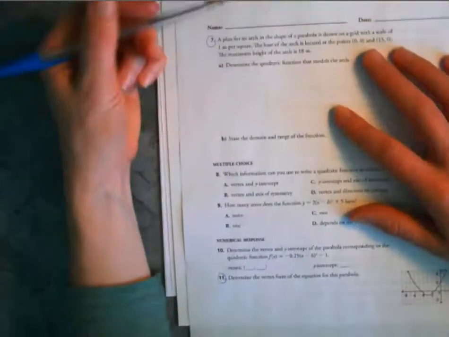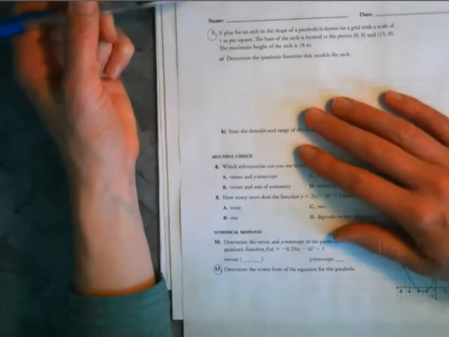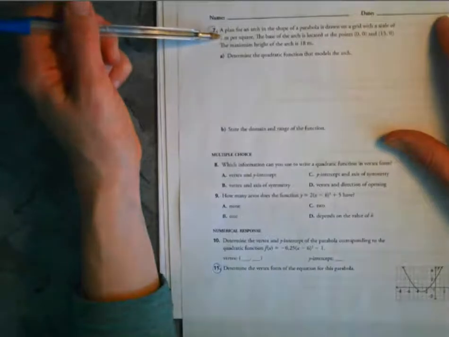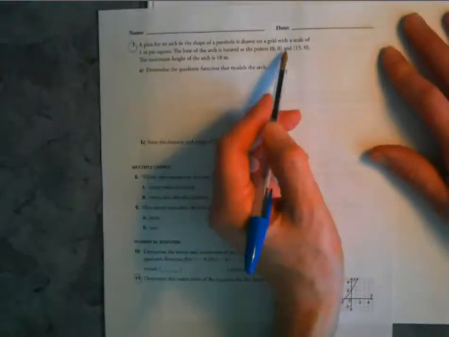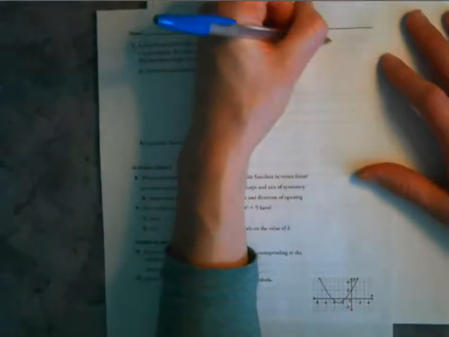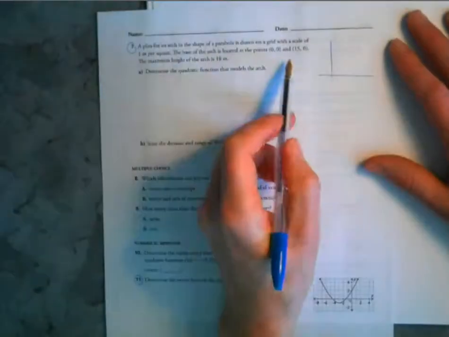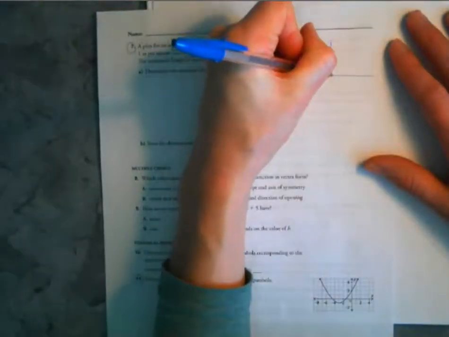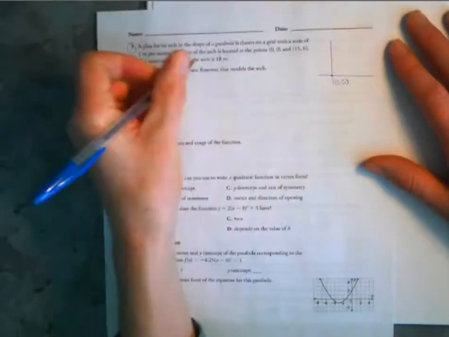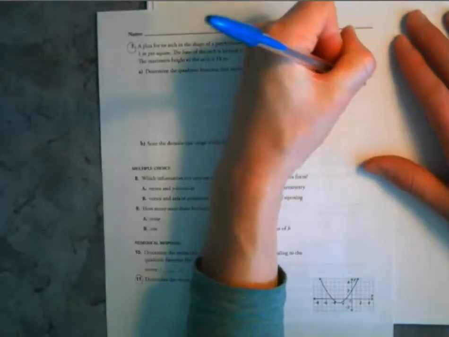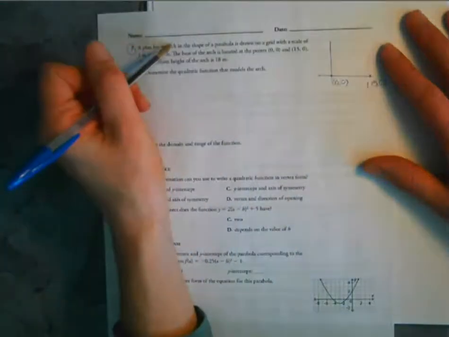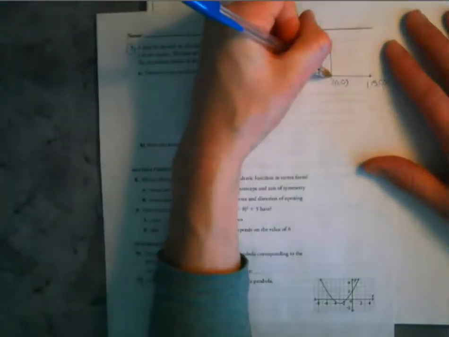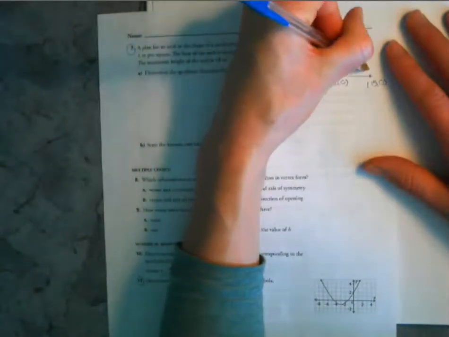Question number 7. A plan for an arch in the shape of a parabola is drawn on a grid with a scale of 1 meter per square. The base of the arch is located at the points (0, 0) and (15, 0). So basically they're setting us up on kind of like a graph grid where we start at (0, 0), and then we go to (15, 0). And it says that it's like an arch in the shape of a parabola, so we know it's going to go kind of like that.